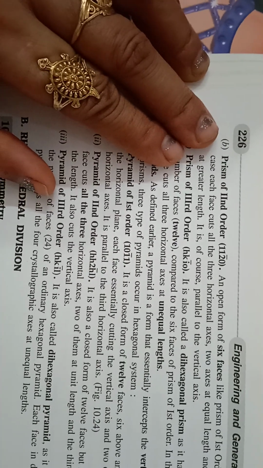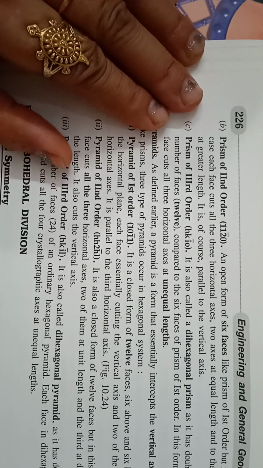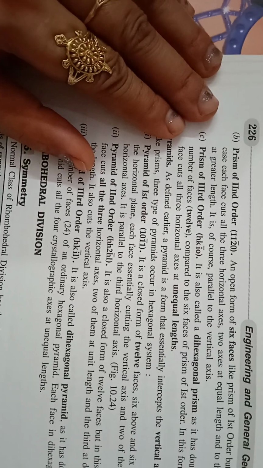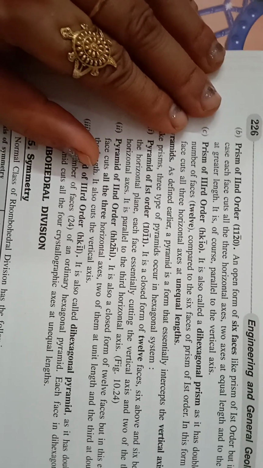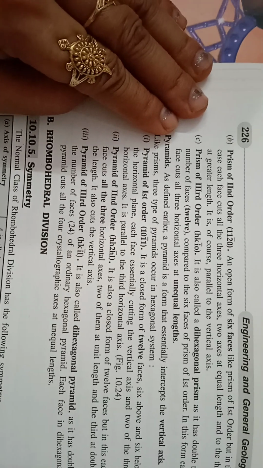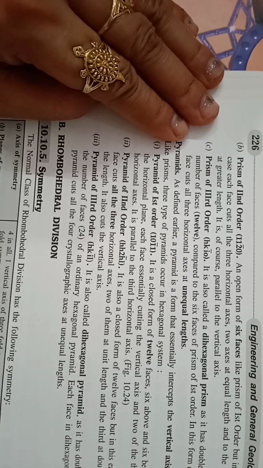Prism of second order, 1 1 -2 0, is an open form of six faces like a prism of first order, but in this case each face cuts all the three horizontal axes, two axes at equal length and the third at greater length. It is of course parallel to the vertical axis.